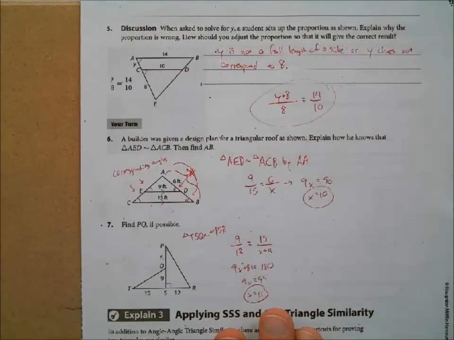So first we have to determine, are the triangles similar? Yes, they are similar. How do we know? By angle in this case, right? We have parallel sides, crossed by a transversal, so we have corresponding angles, they're congruent. We are interested in side AB, the full length. Okay, so how do we set this up?